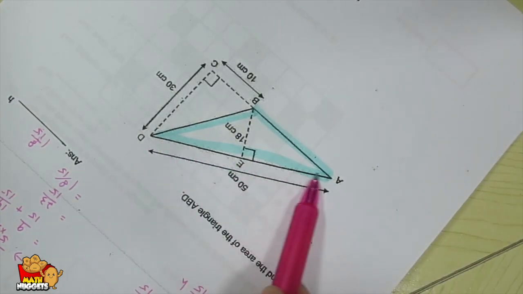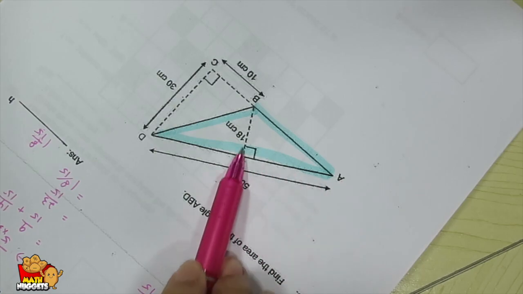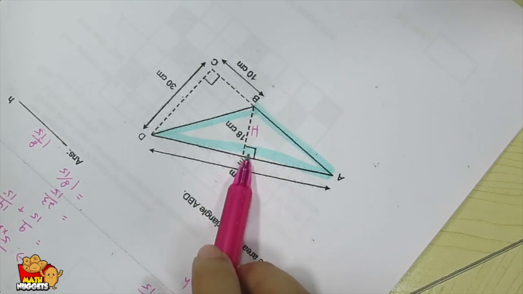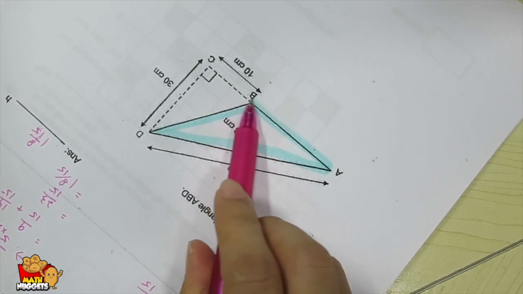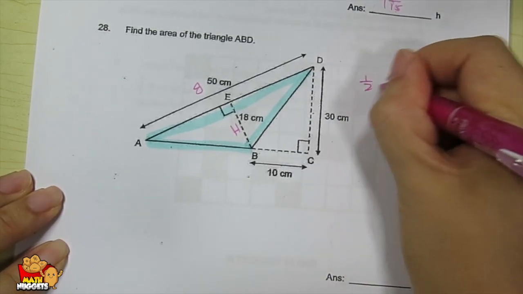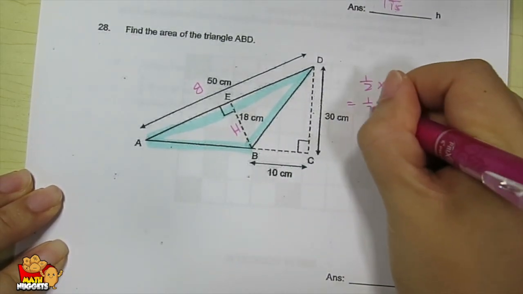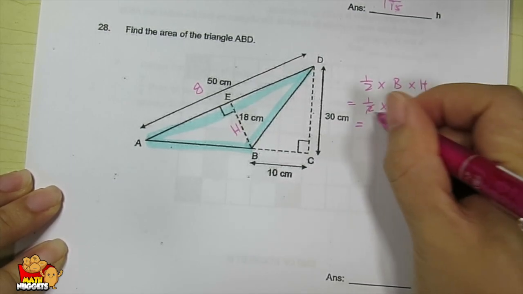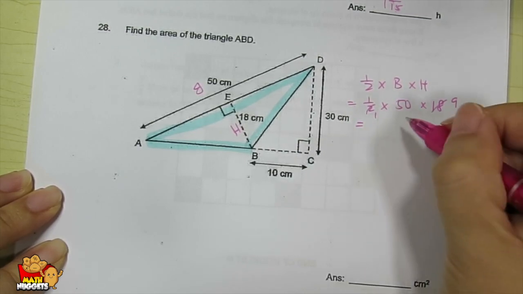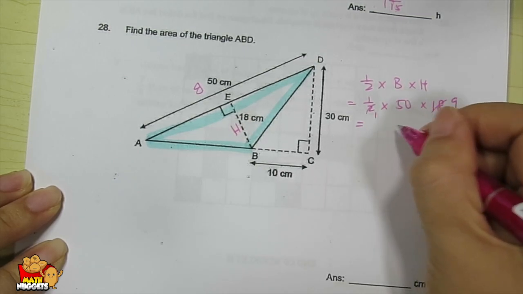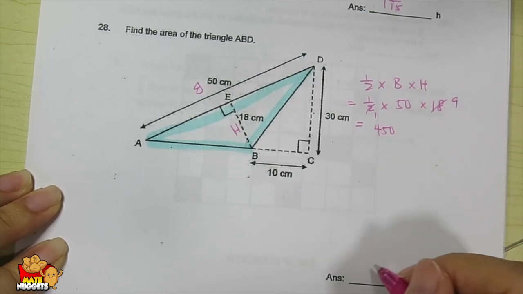This is my base, and this is my height. It touches the base at right angle, and it also touches the highest point of the triangle. So this is my base, and that's my height, okay? So half times base times height. Base is 50, height is 18. So we're gonna cross this out. Take note to only cross out one, don't cross out two numbers. So this will be 450. That's the answer.